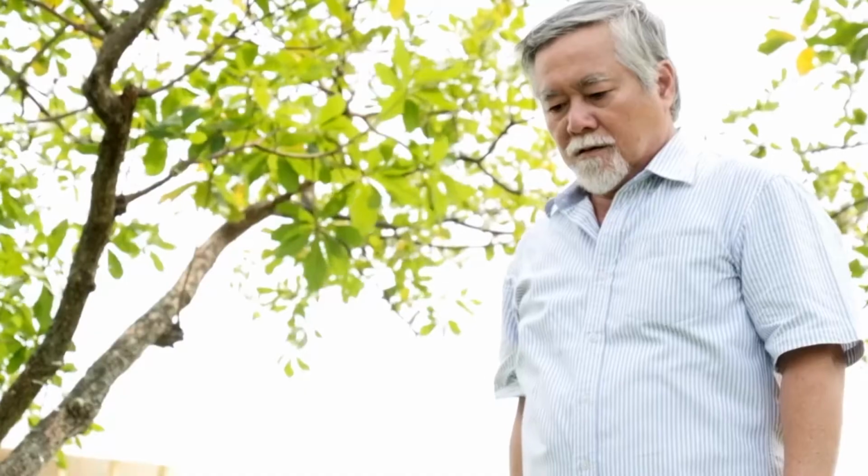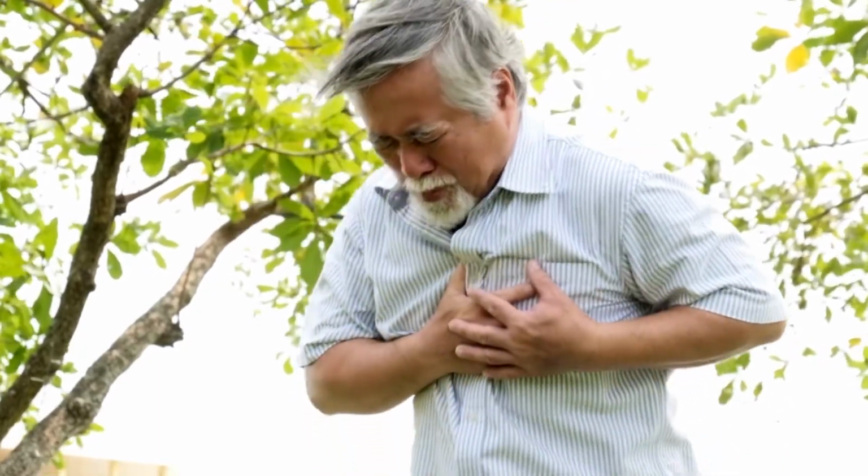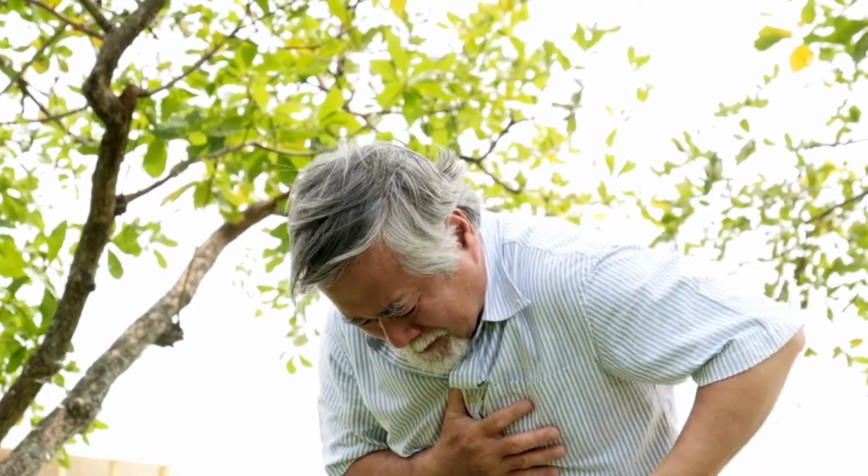And when this problem is severe enough, this can lead to a heart attack or myocardial infarction, where the heart starts to die because it doesn't have enough oxygen and nutrients to function and live.